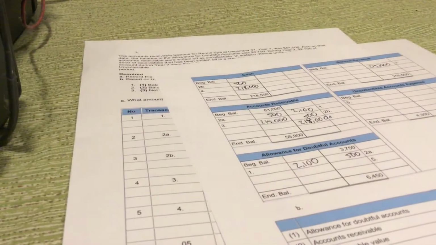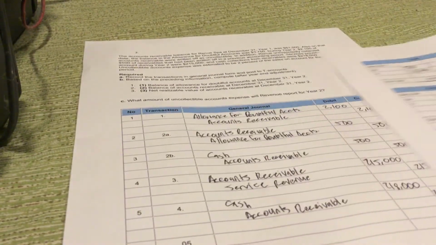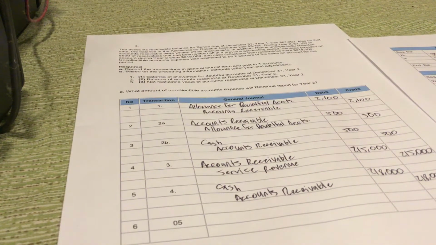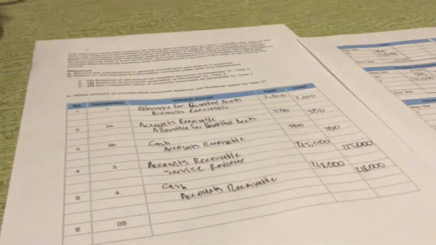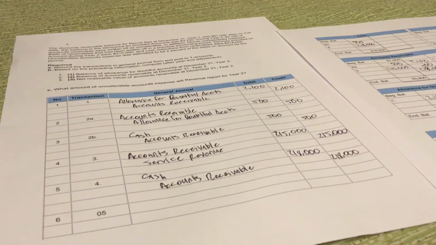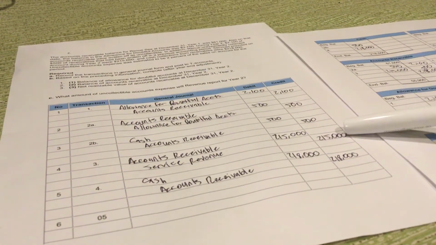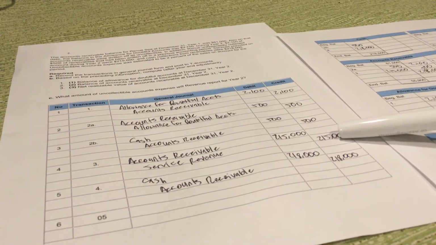All right. And then, last but not least, number 5, it says that our uncollectible accounts expense was estimated to be 2% of the sales on account for the period. So it looks like the only sales that we had on account for the period were this service revenue of $215,000.